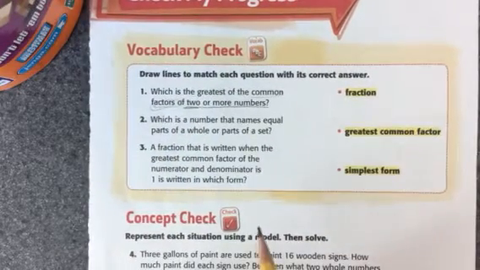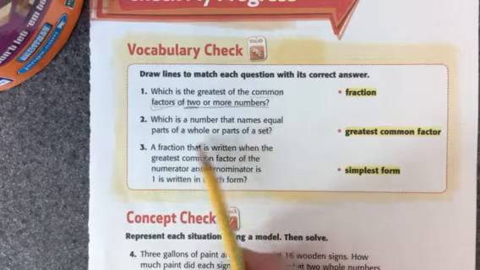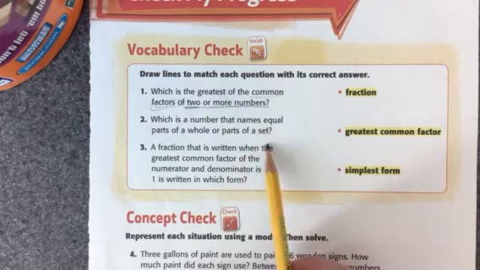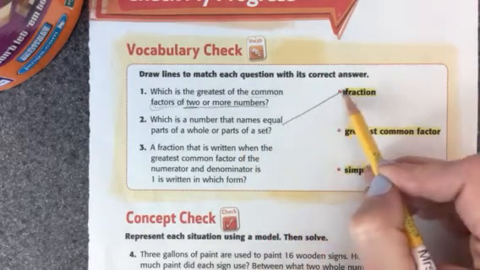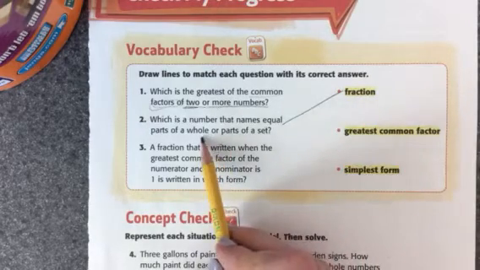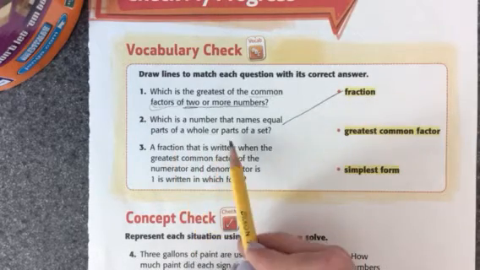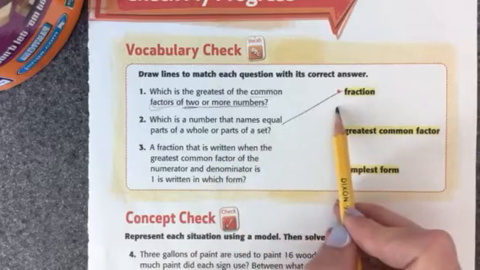Number 2, which is a number that names equal parts of a whole or parts of a set? Okay, that one, I'll give you that one. That one is a fraction. If we're talking about parts of a whole or parts of a set, that is a fraction.